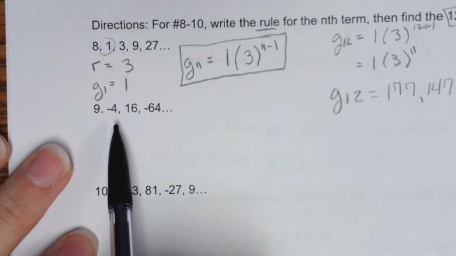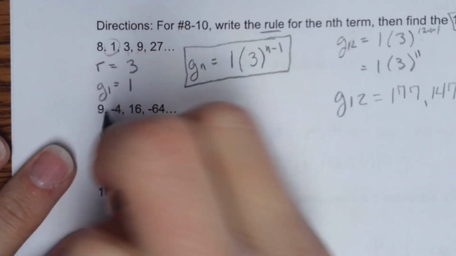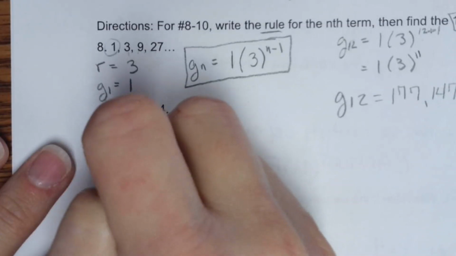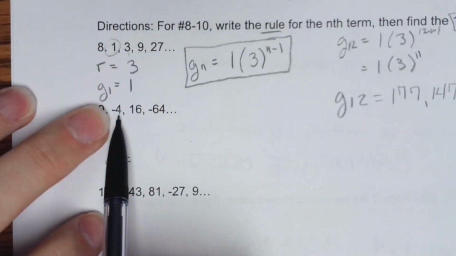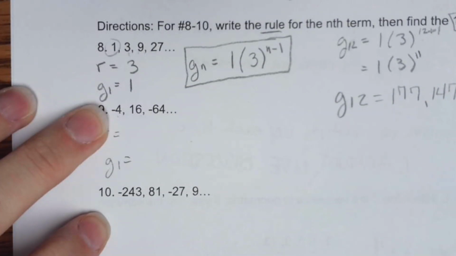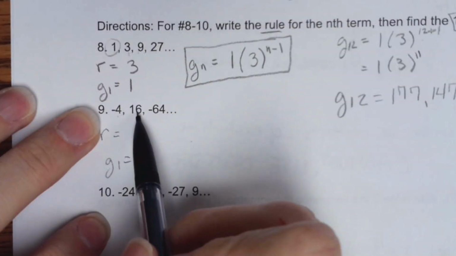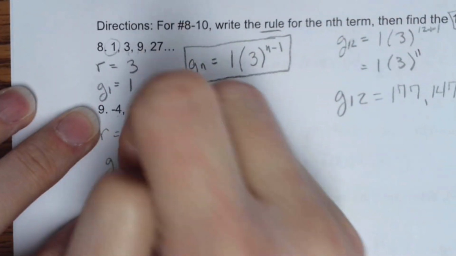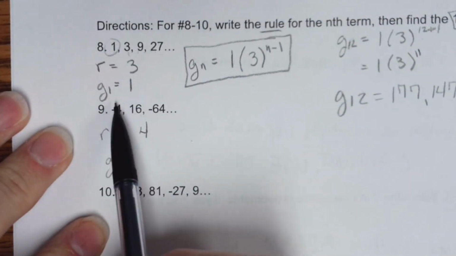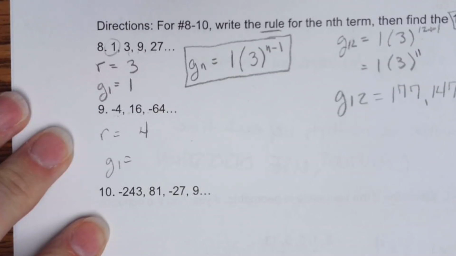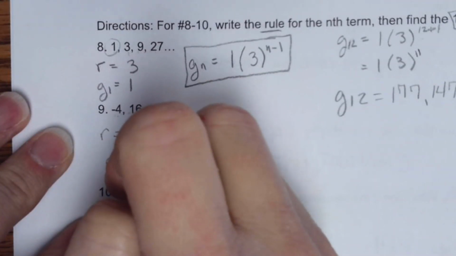Number 9 is the same. We've got a ratio here and we've got G1. My ratio, I went from 4 to 16 and 16 to 64. Well, I know that 4 times 4 gives me 16, and I know that 4 times 16 gives me 64. So I'm going to be dealing with a 4 here. But I also notice that, hey, I have a negative there. It's positive, and then we have a negative. So I'm going to be multiplying by a negative 4.